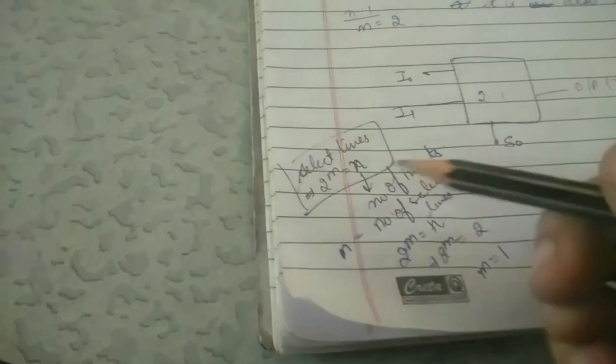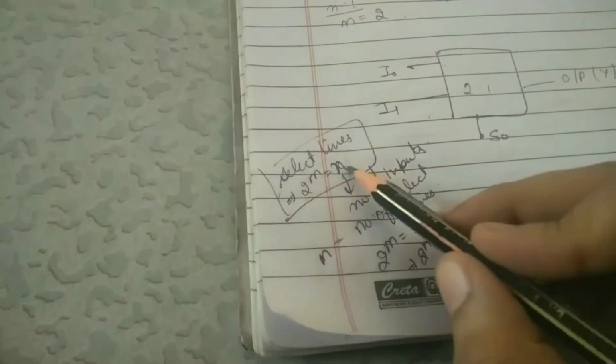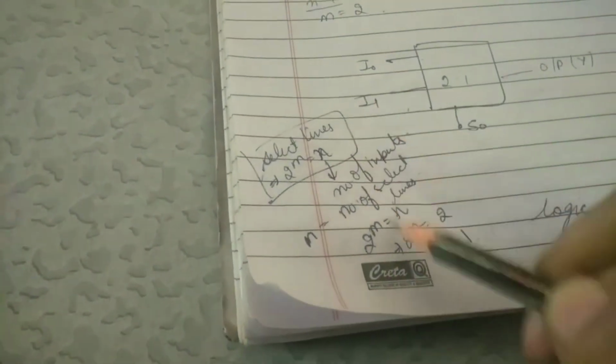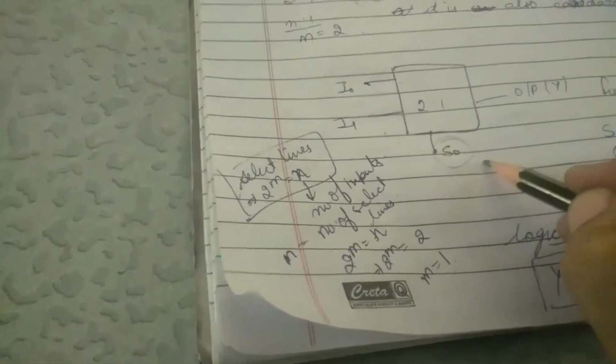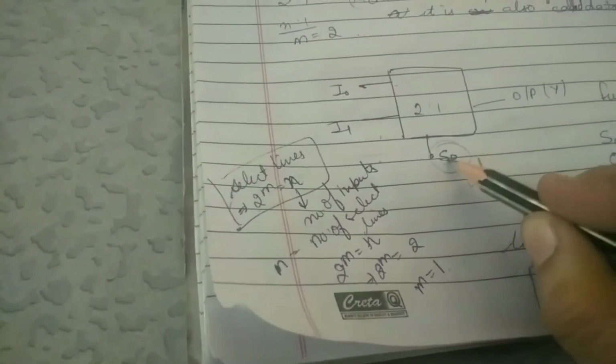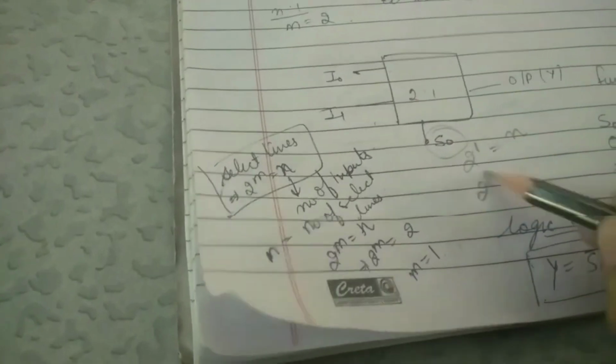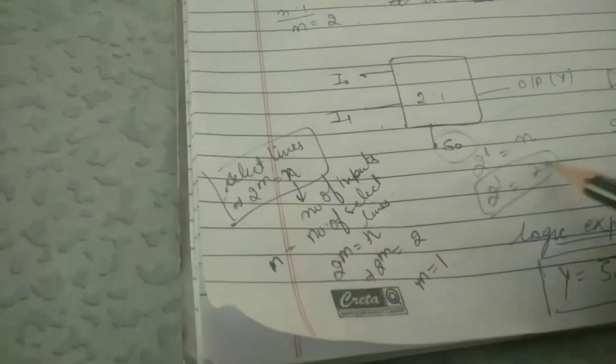And here, see that this is the formula to derive the number of inputs or the number of select lines: 2 raised to the power m is equal to n. Here m is the number of select lines and n is the number of inputs. If we know the number of select lines, we can easily find the number of inputs. Here the select line is 1, so 2 raised to the power 1 is 2 only, so the number of inputs is 2.